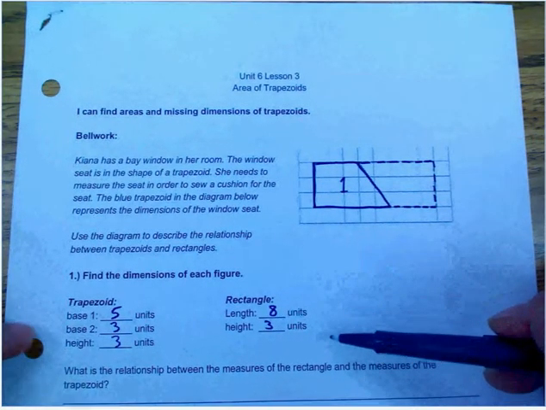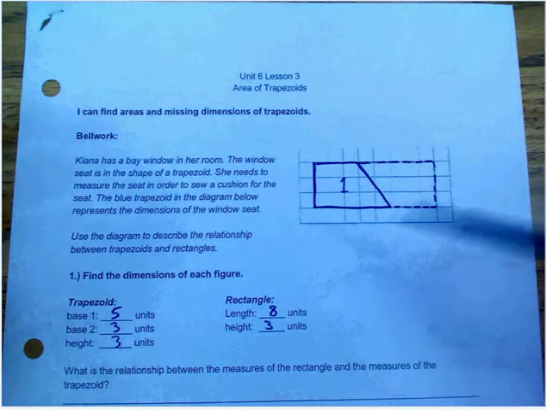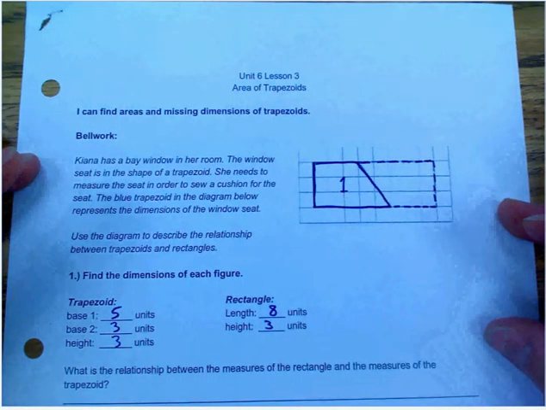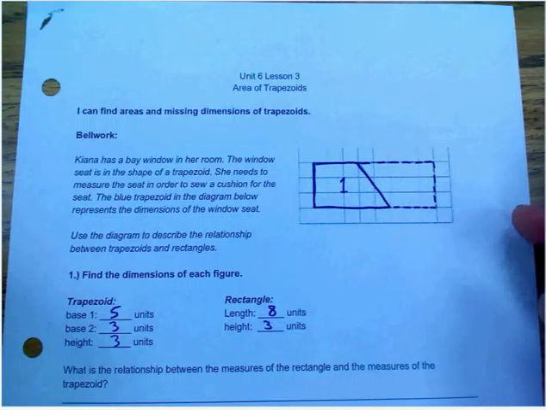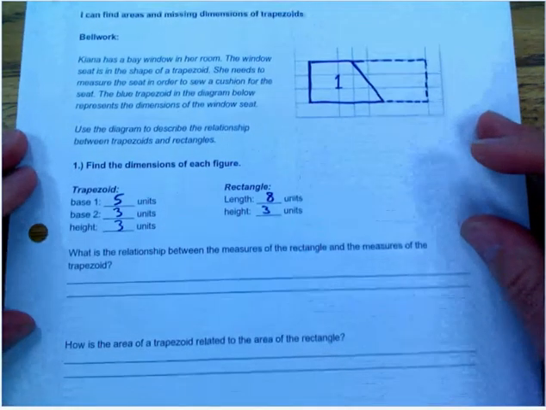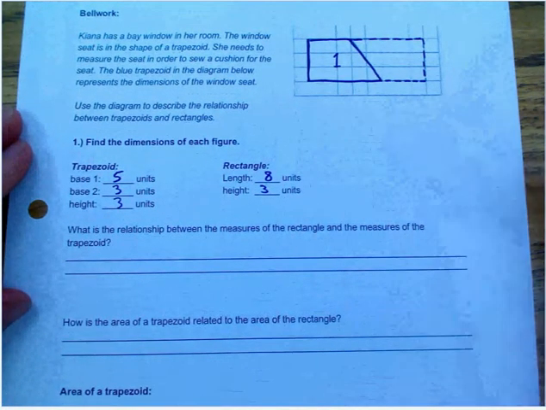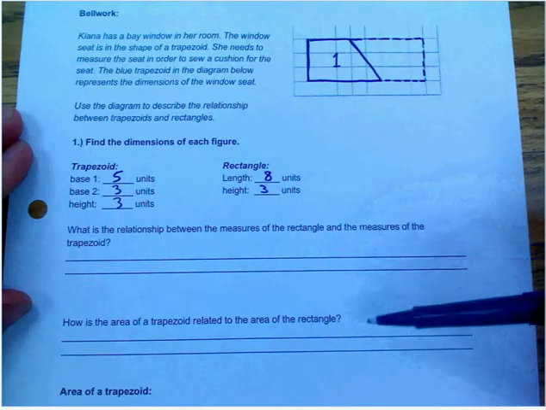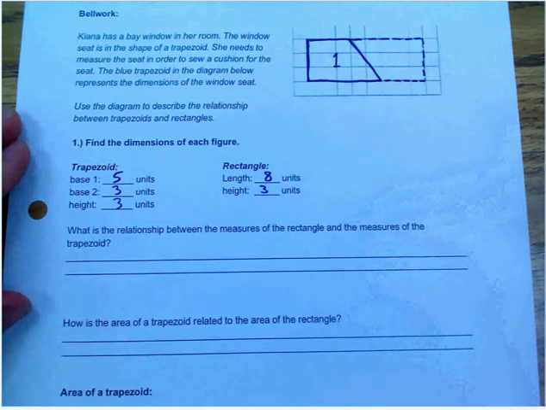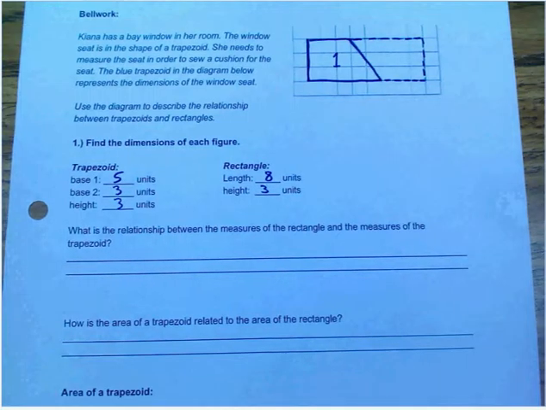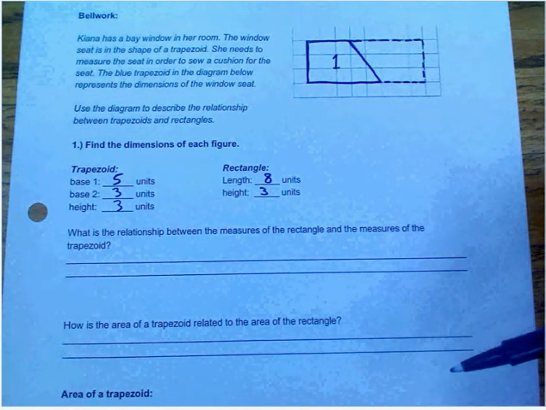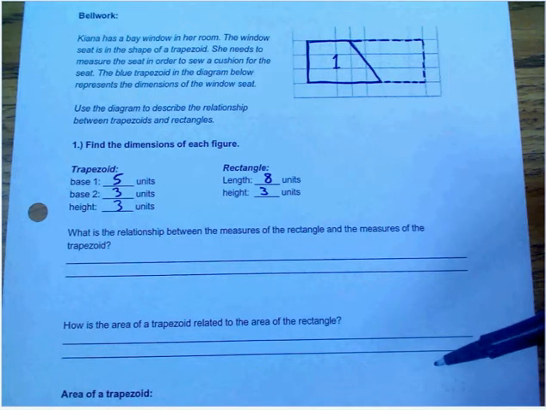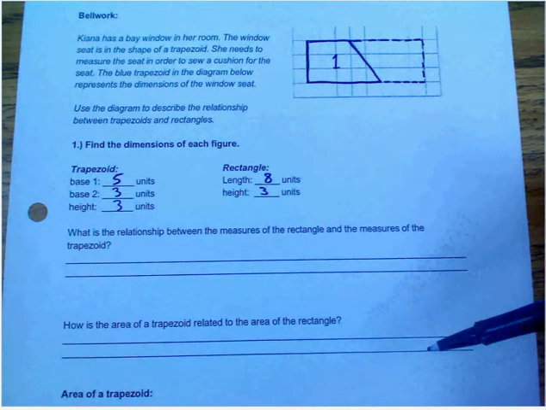What I want you to do right now is take a look at these two sets of numbers. What relationships can you see between those two sets of numbers? I want you to pause the video right now and fill in these next two questions. What is the relationship between the measures of the rectangle and the measures of the trapezoid? Then, how is the area of a trapezoid related to the area of a rectangle? Ready? Go.